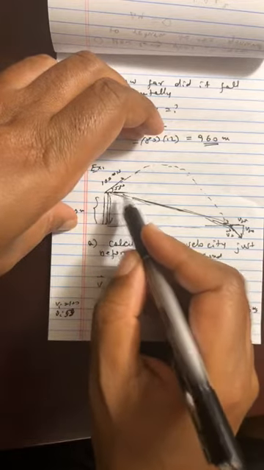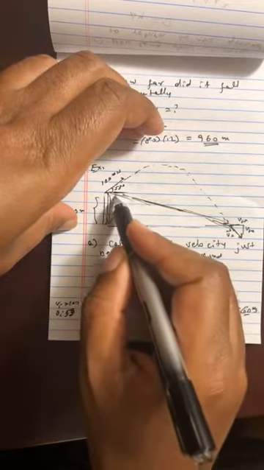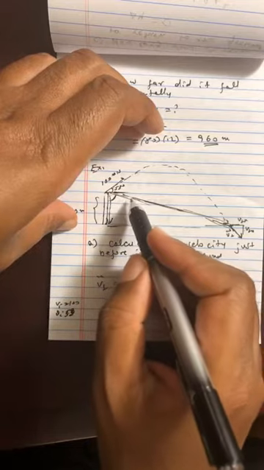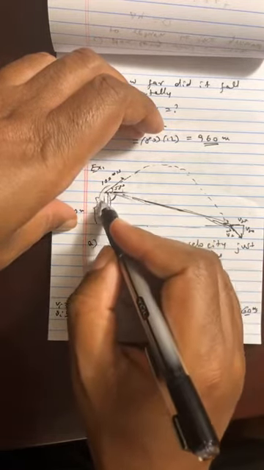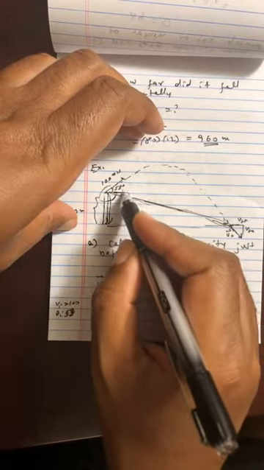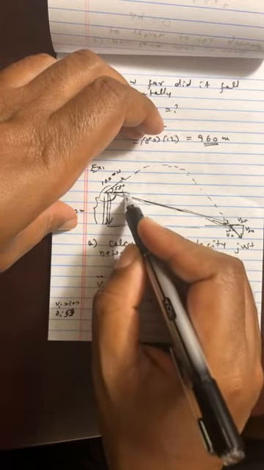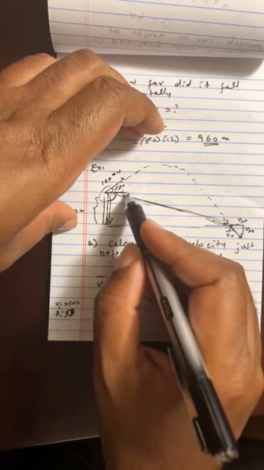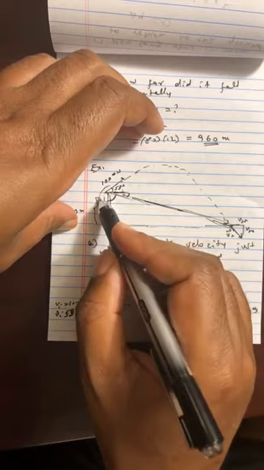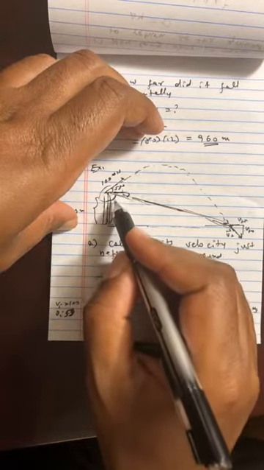This angle over here is the direction, but we're going to measure it from here. If you measure a negative angle, it will be this way. If you measure a positive angle, it will be all the way from here, 270 plus this angle.